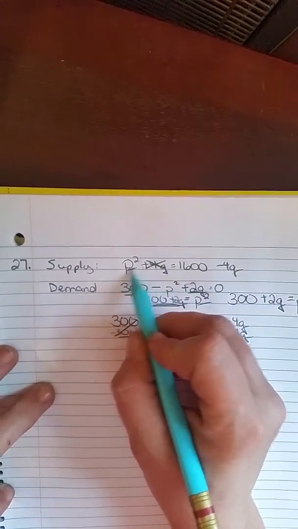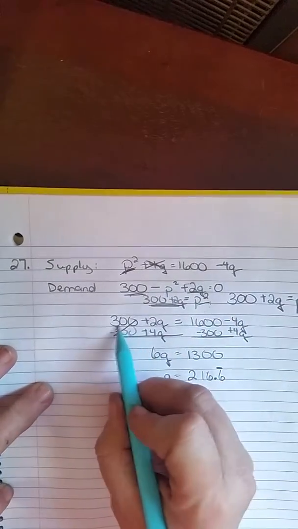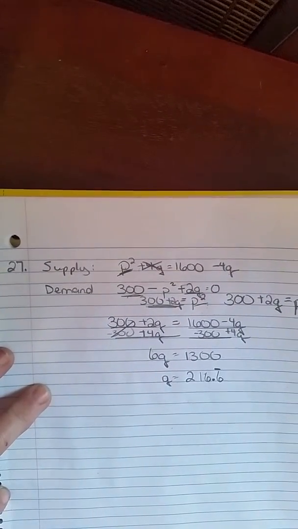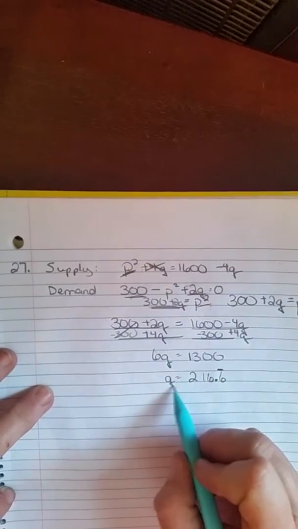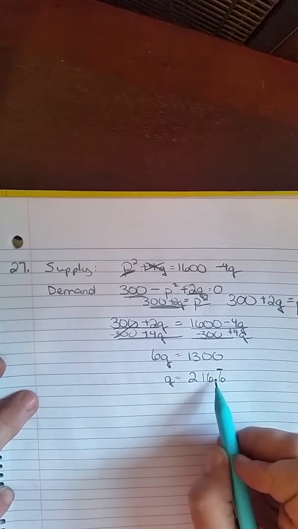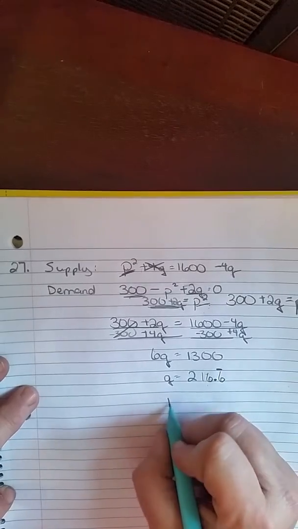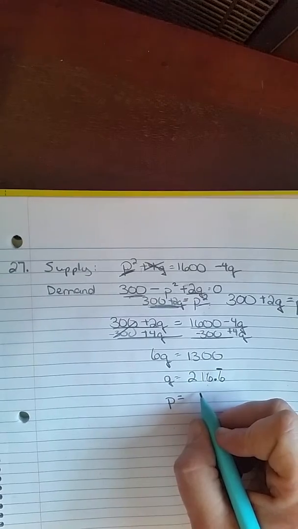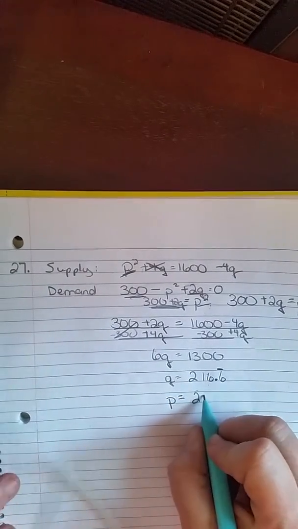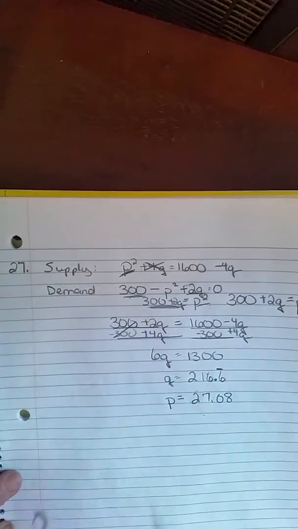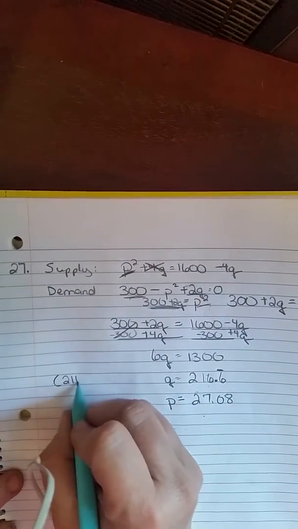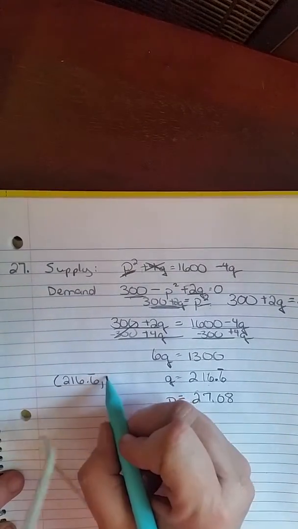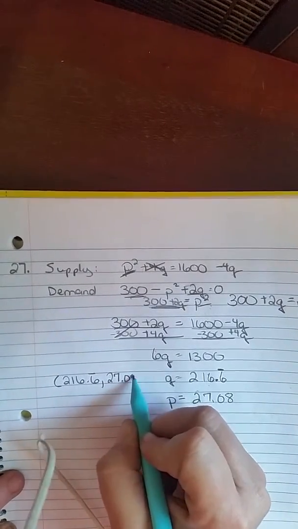Because my P squareds were the same variables, because of the transitive property, I can set what they equal to each other. I solved that equation and I came up with Q equal to 216 and 2/3, or 216.6 repeating. I put that in for my price, and I find my price to be 27.08. So the equilibrium is when the quantity is 216 and 2/3, and the price is 27.08.